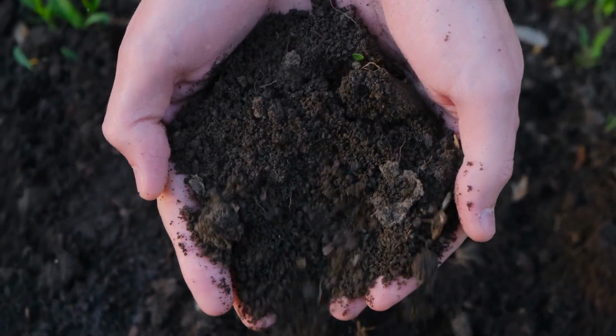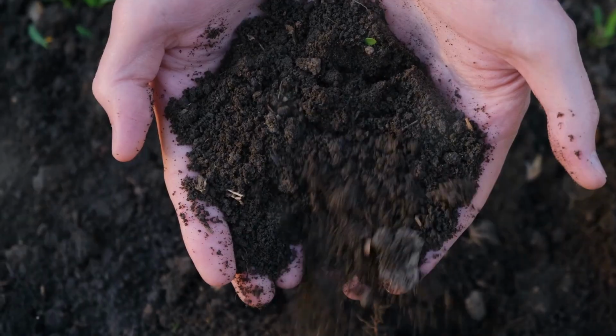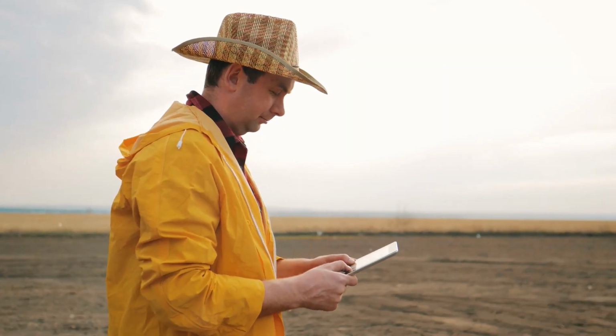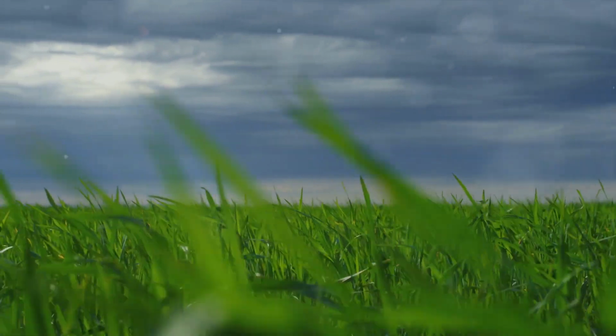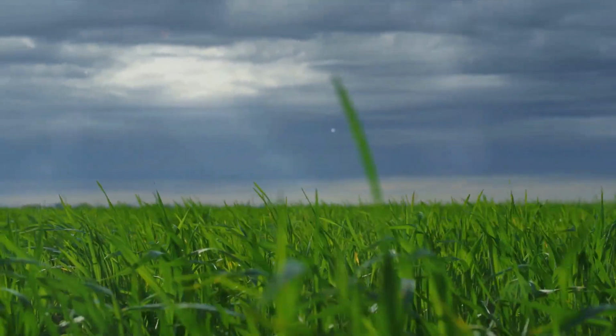Compacted soils also limit the movement of water and air. Roots need oxygen to breathe, just like us. In compacted soils, the lack of space makes it harder for air and water to move around, leading to waterlogged, oxygen-starved roots. And here's where it gets particularly challenging.